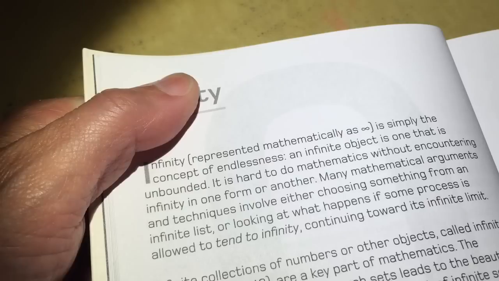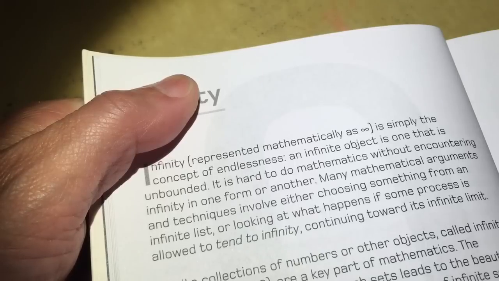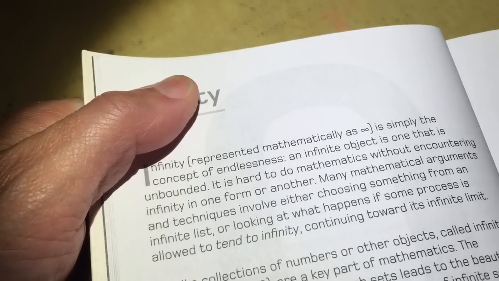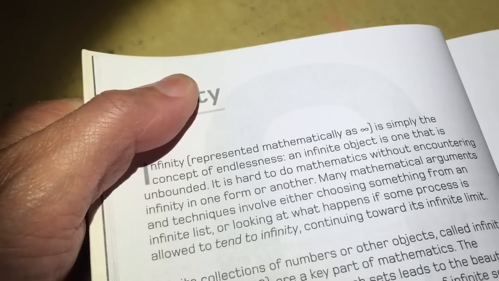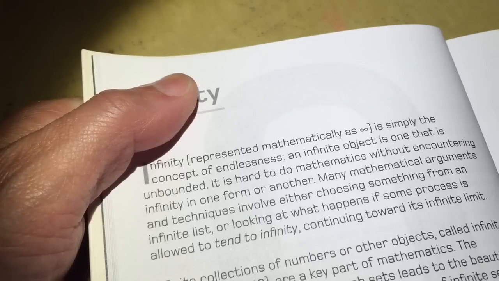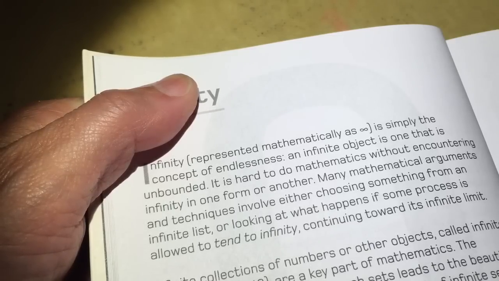It is hard to do mathematics without encountering infinity in one form or another. Many mathematical arguments and techniques involve either choosing something from an infinite list or looking at what happens if some process is allowed to tend to infinity, continuing towards its infinite limit.